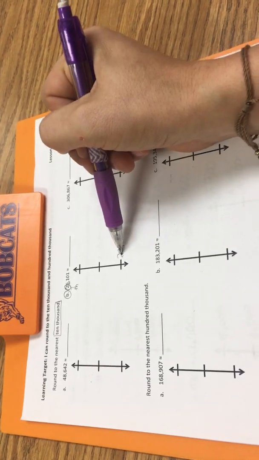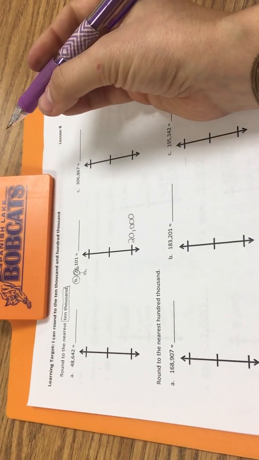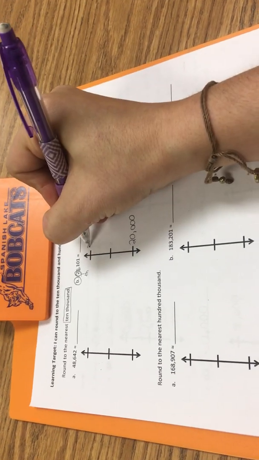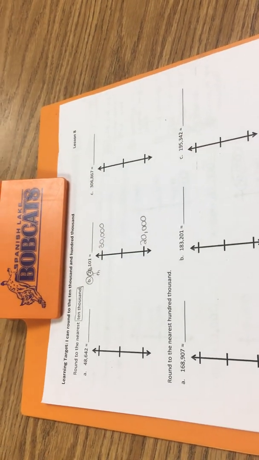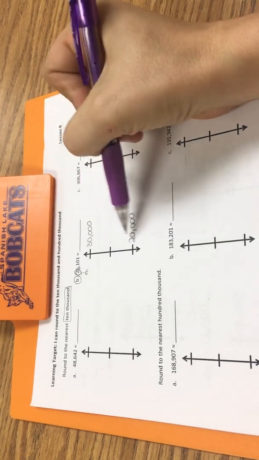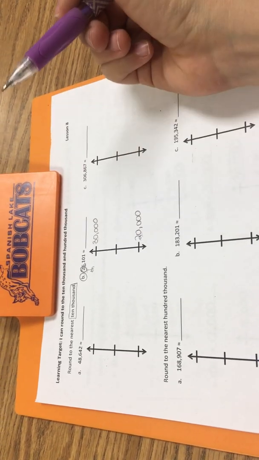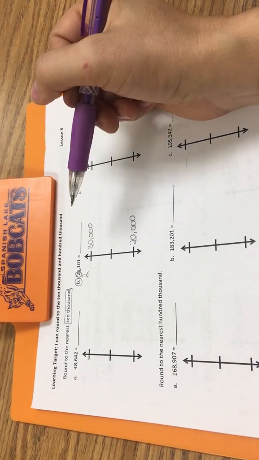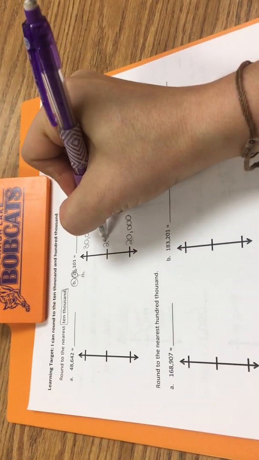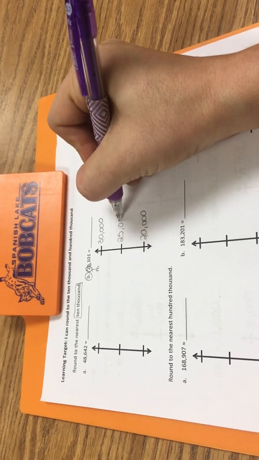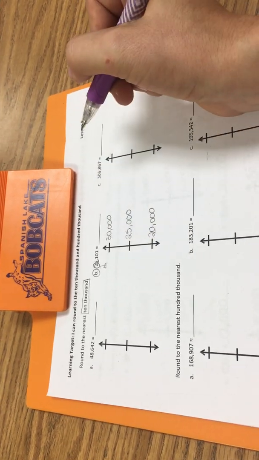So if we're at 20,000 and we add another 10,000, we would end at 30,000. Now I need to ask myself, what is between 20 and 30? Well, I know the number that falls in the middle between 20 and 30 is 25. So our midpoint would be 25,000.